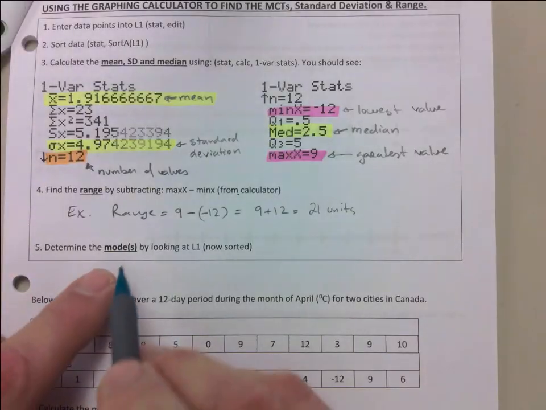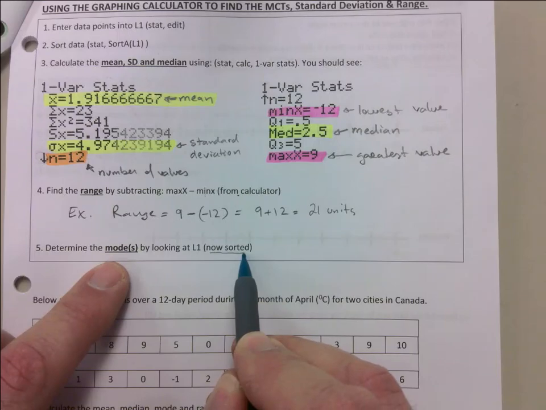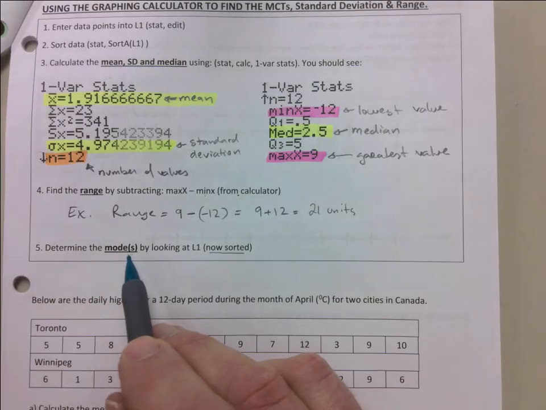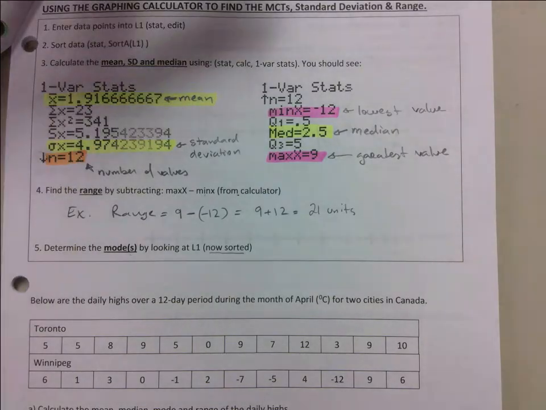Determine the mode by looking at L1, which is now sorted. That's why I sorted in ascending order, to find the mode. So these are the steps to go through. Let's put this into practice.